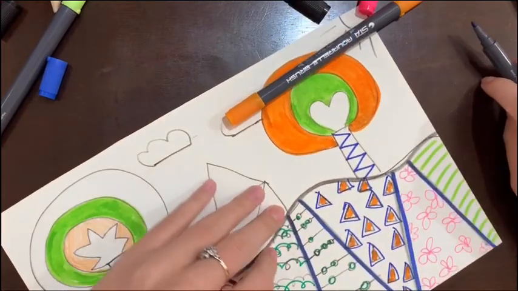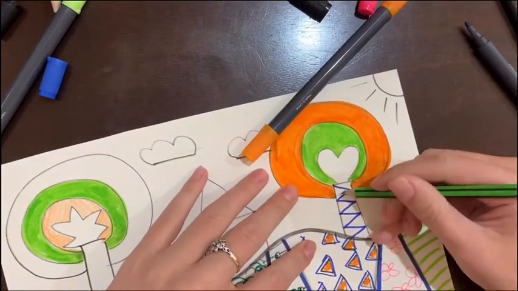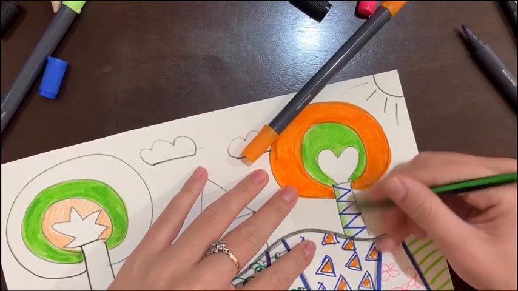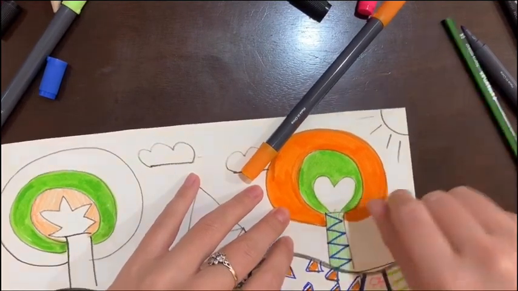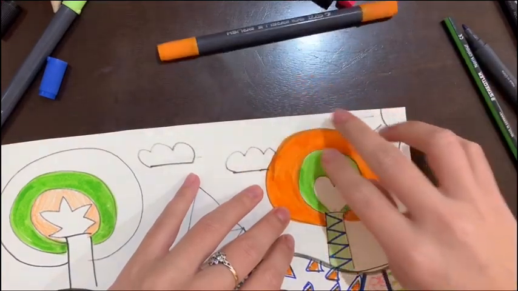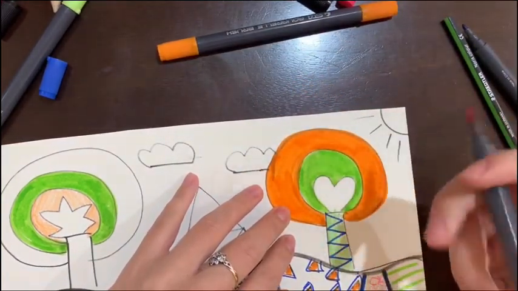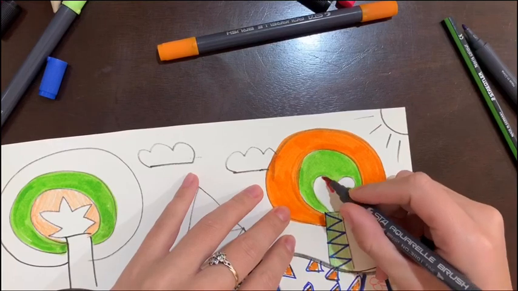We can do exactly the same. This can be green, play with colors. Where is my red one? It's here. Heart will be red.